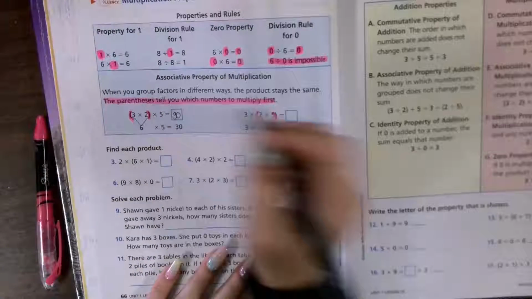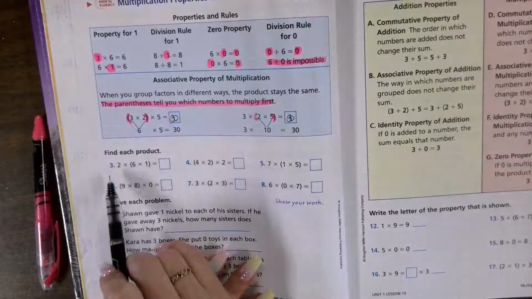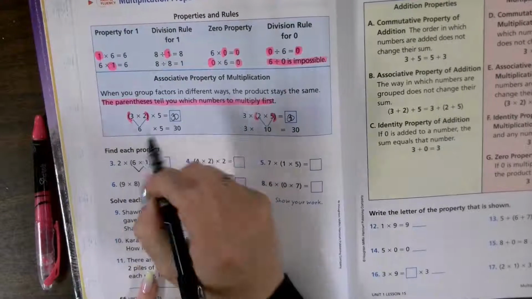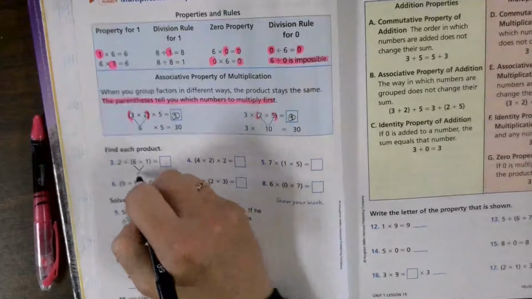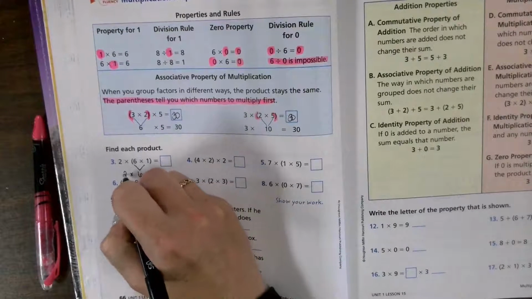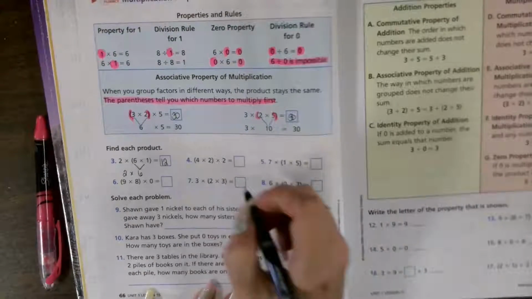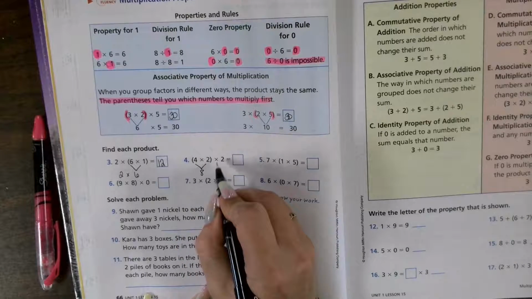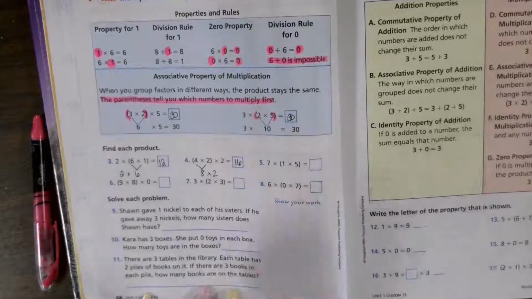All right? So with number 3, the first two numbers I'm going to multiply together are 6 times 1. And just because of my property for 1, I know that 6 times 1 equals 6. So now I'm going to go 2 times 6, which equals 12. Okay, I'm going to do it again. 4 times 2, I know gives me 8. And now I can bring in this times 2. 8 times 2 gives me 16.